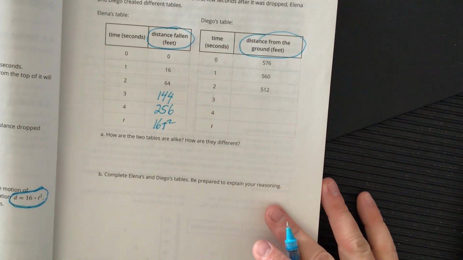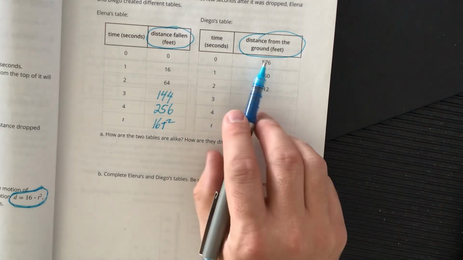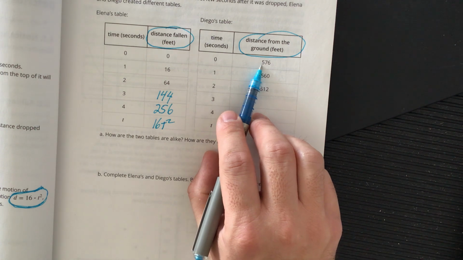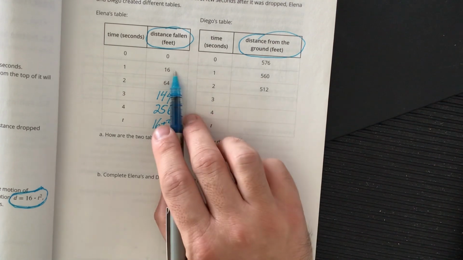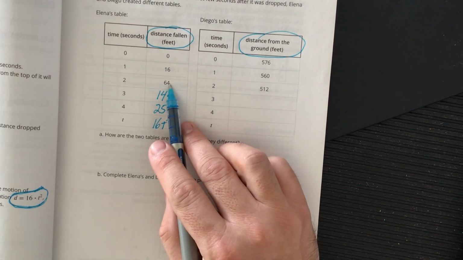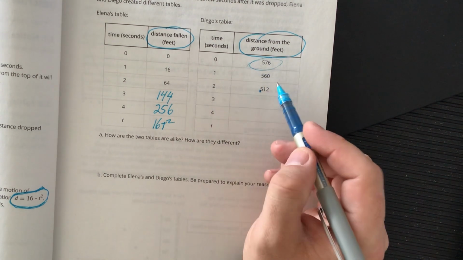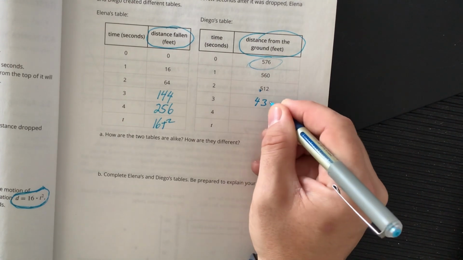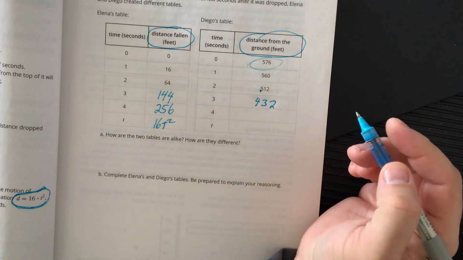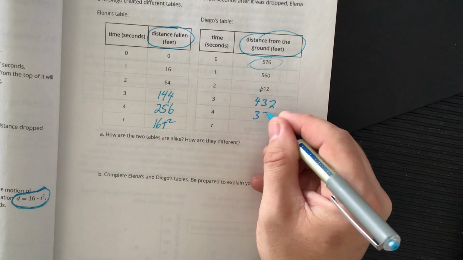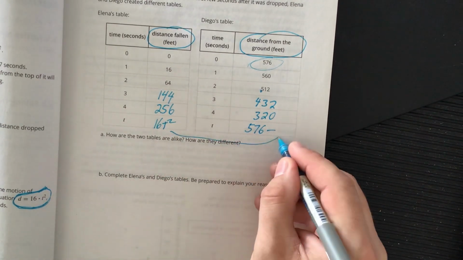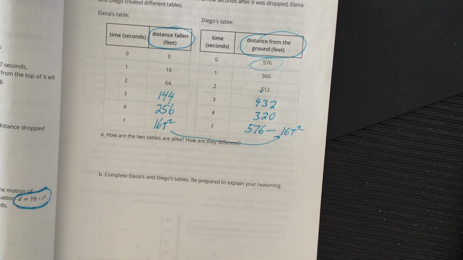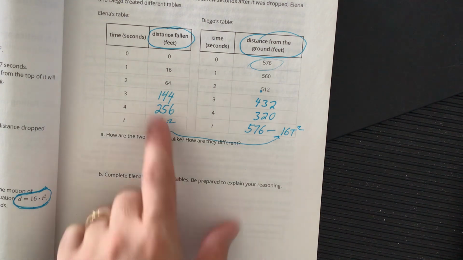Now what is Diego doing? Well, couldn't you just like subtract the numbers we just did from? Oh yeah, so it is 576 feet from the ground, right? It's the top of the building. 1 second later, he's subtracting the 16. Then he's subtracting 64. All from the 576 now. So 576 minus 144. 432. 576 minus 256. 320. Okay, so my equation then, I'm taking 576 minus whatever I got on this side. Yeah, distance from the ground, so this is how far it fell from the top.